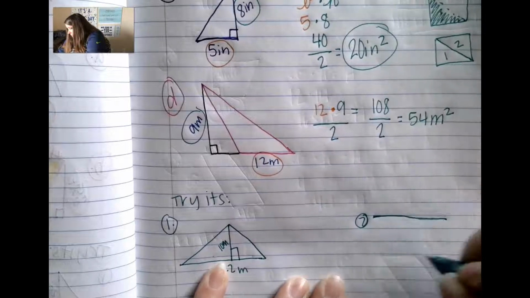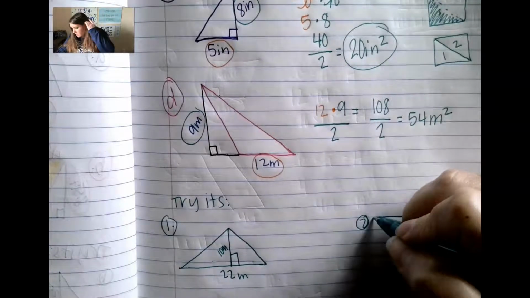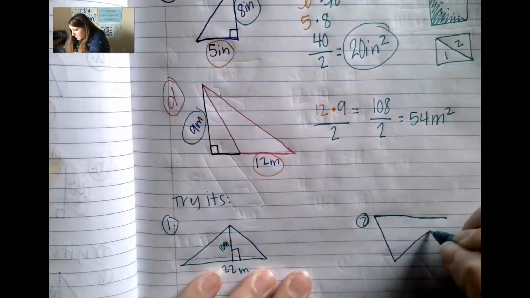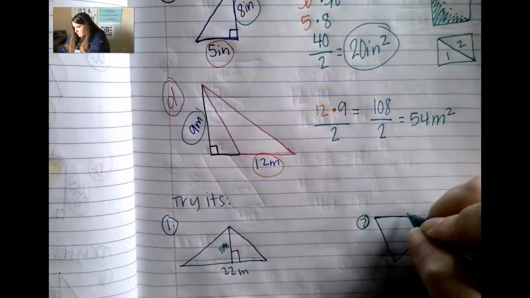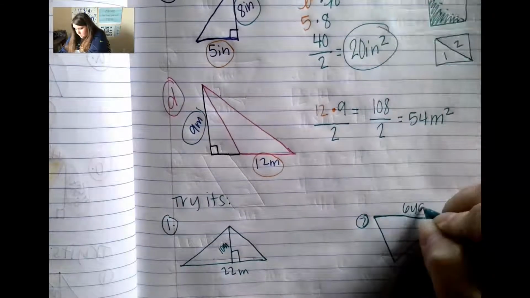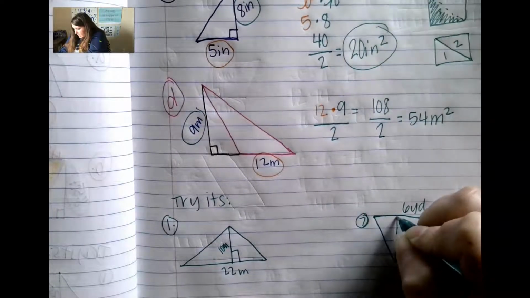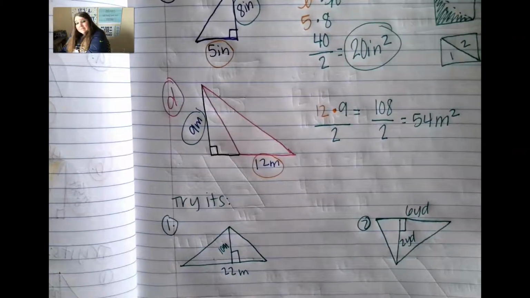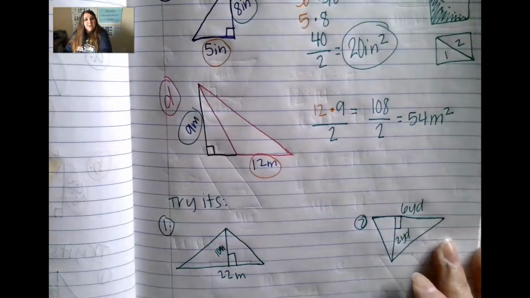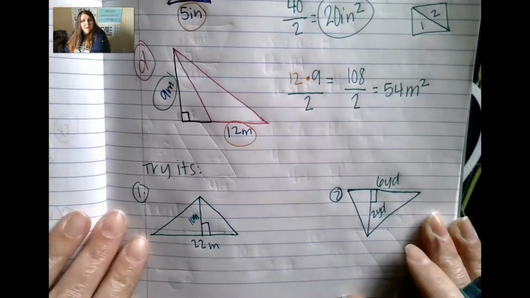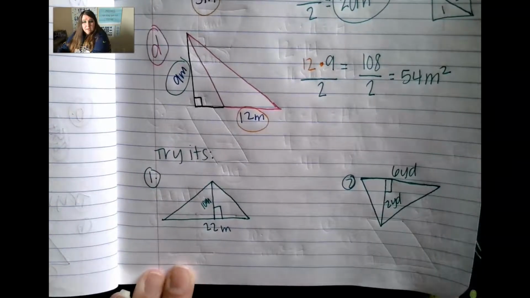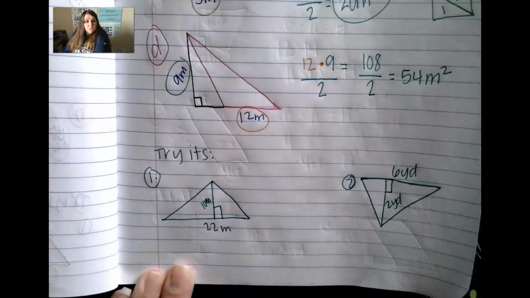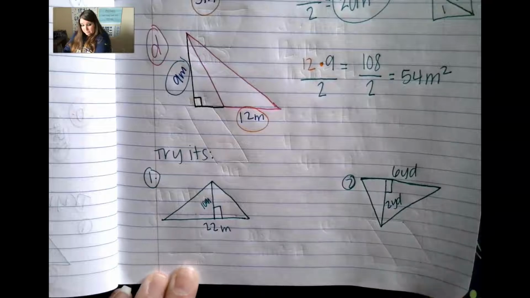So I have a triangle, and this triangle is floating upside down. So the base is here, and it gives me the height right here of 2 yards. Doesn't matter that this is upside down. You can actually flip it over and you would have a triangle on its base and you would be totally fine. So don't let that throw you off, okay?